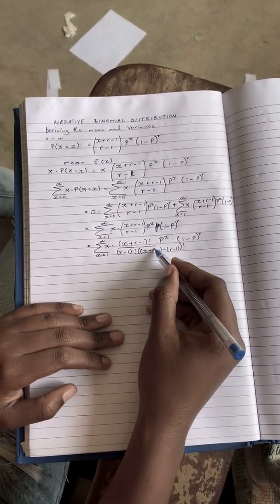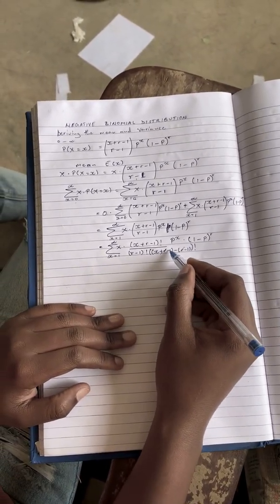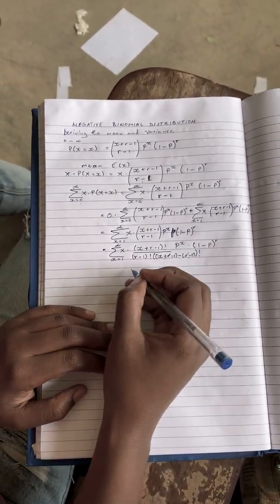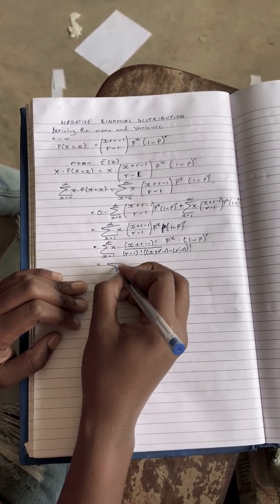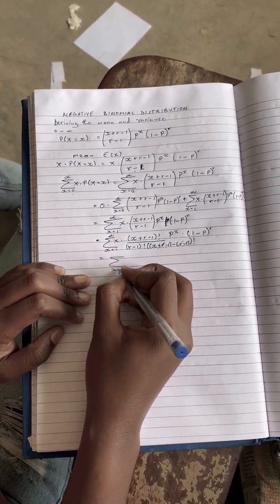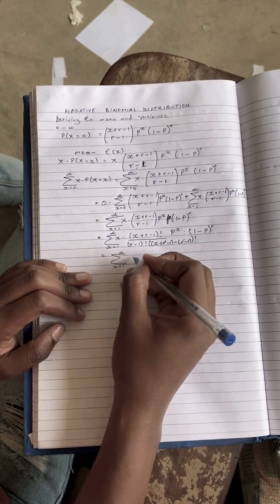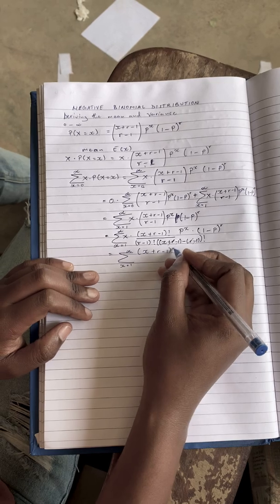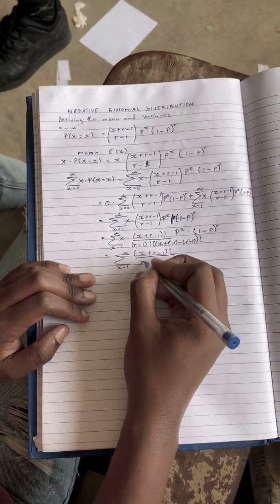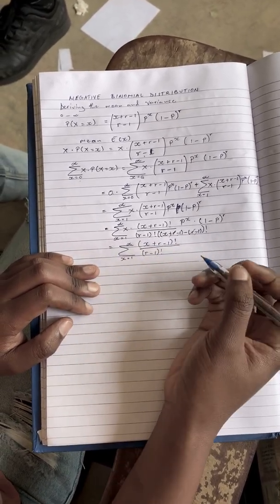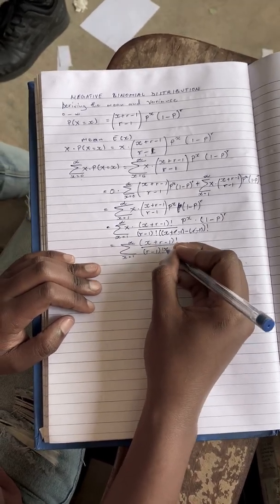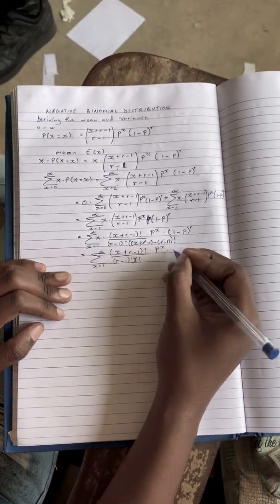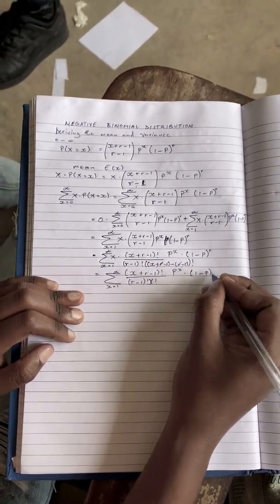So if you realize, this r will go with this one, and then this negative one will go with this positive one. So the whole thing we are going to remain with x from 1 to infinity into (x plus r minus 1) factorial out of (r minus 1) factorial. This will be x factorial, and then p to the power x, (1 minus p) to the power r.